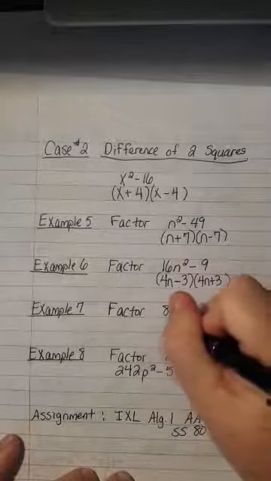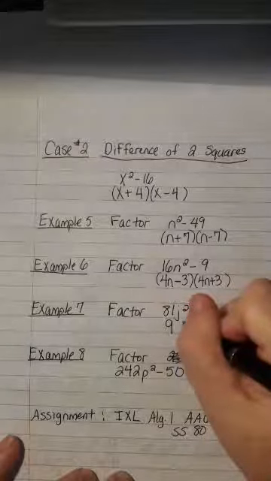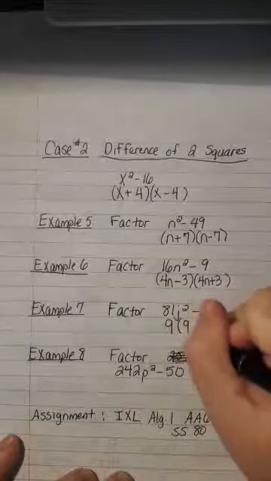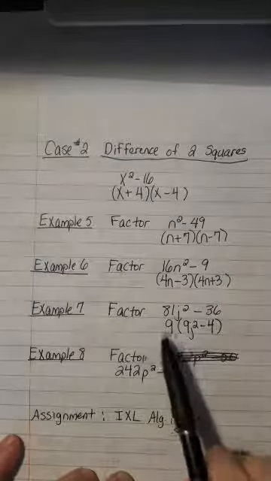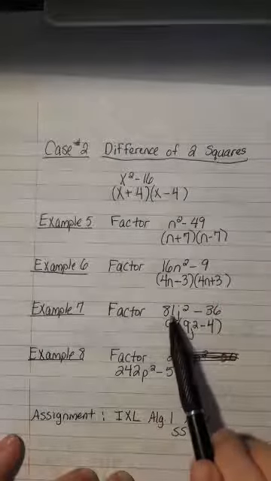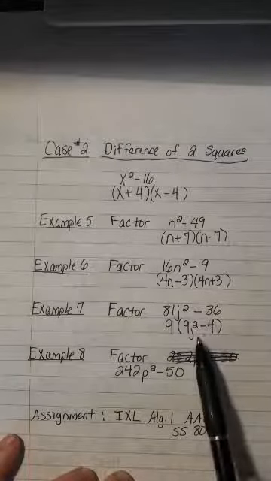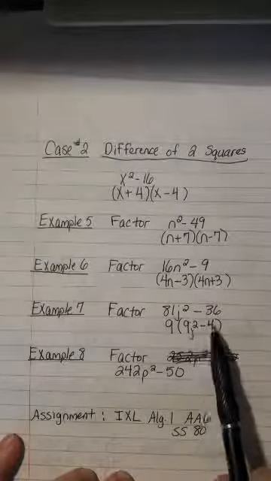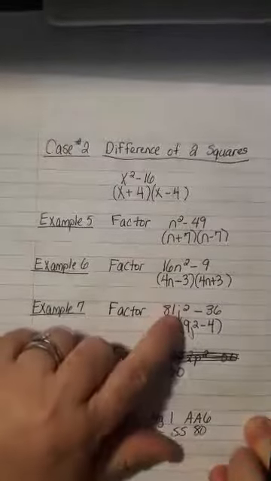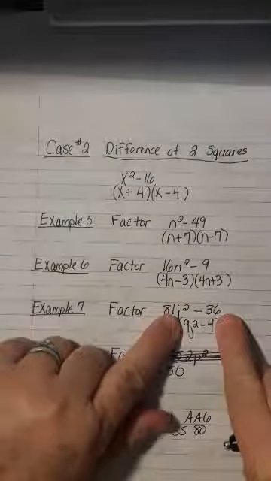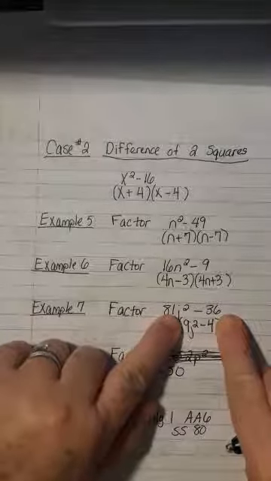So I'm going to pull a 9 out. 9 will divide evenly into 81 and into 36. So when you pull that 9 out, you're left with 9j to the second minus 4 in the parentheses. Because 9 times 9j to the second is 81j to the second, and 9 times 4 is 36. Now you've got a difference of 2 squares in the parentheses that you can continue factoring. Because if you cover up the 9 and the parentheses, then you're left with a problem that looks just like examples 5 and 6. So we've got to factor that.